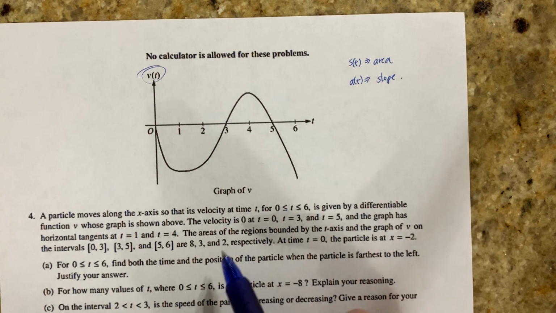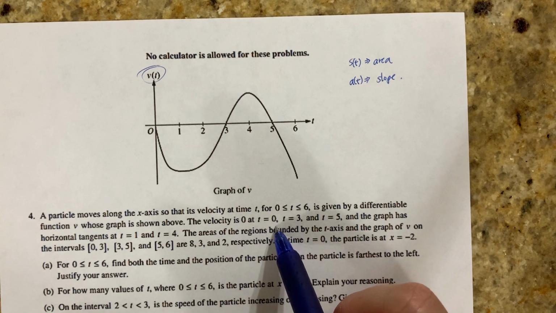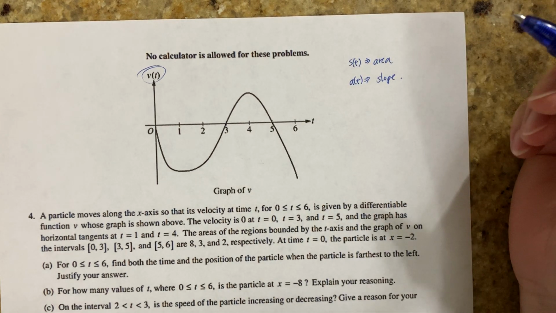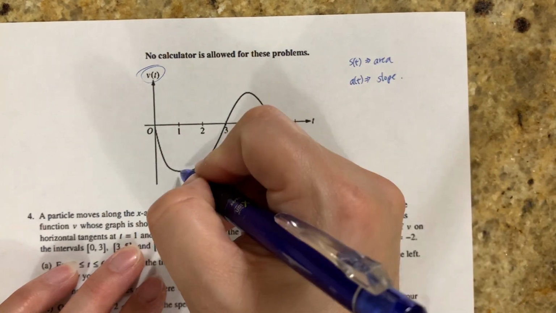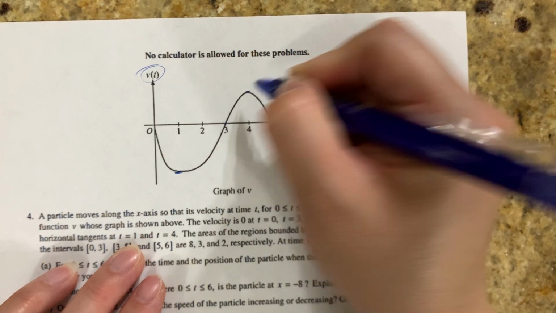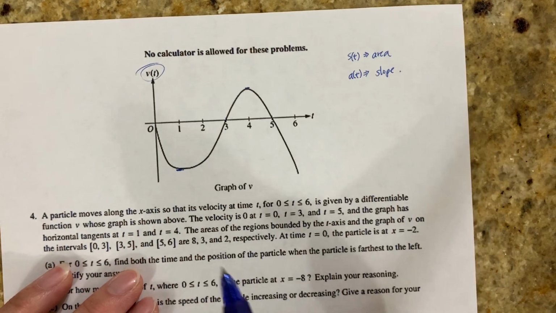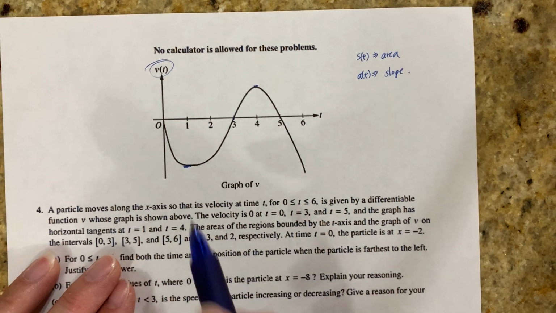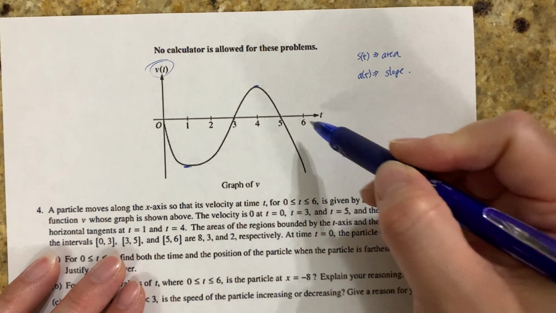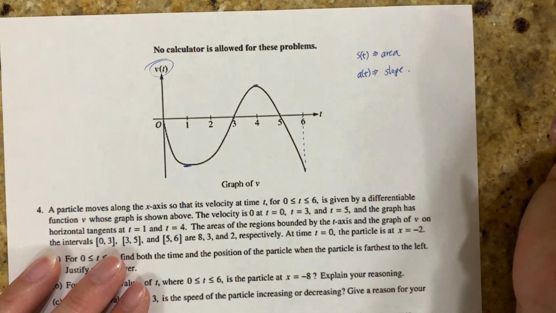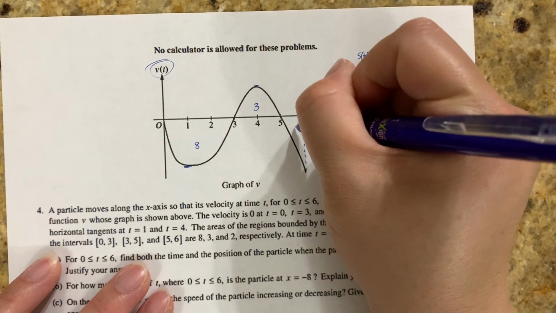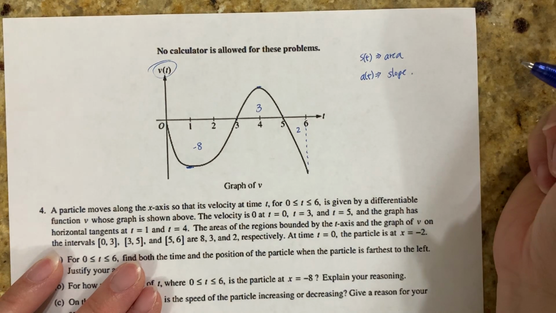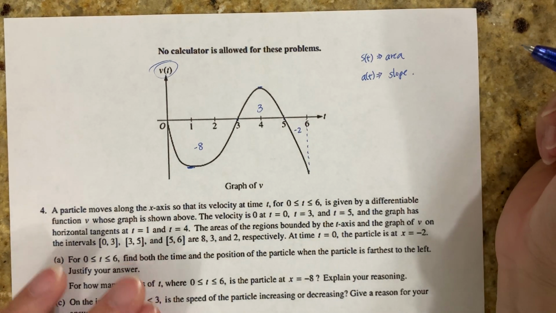The velocity is 0 at t equals 0, at t equals 3, so right here, and at t equals 5. And the graph has a horizontal tangent at t equals 1 and t equals 4, so those are our maximum points. The areas of the region bounded by the t-axis and the graph of v on the intervals 0 to 3, 3 to 5, and 5 to 6 are 8, 3, and 2, respectively. Be careful. They say it's 8, but it's really negative 8 because it's below the x-axis, and this is really negative 2 because it's below the x-axis.